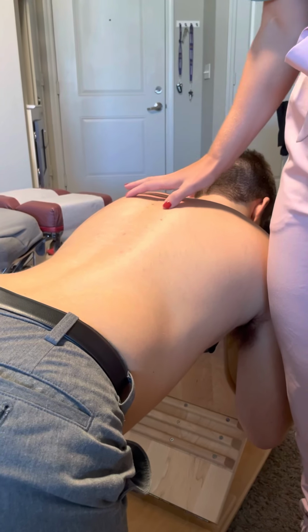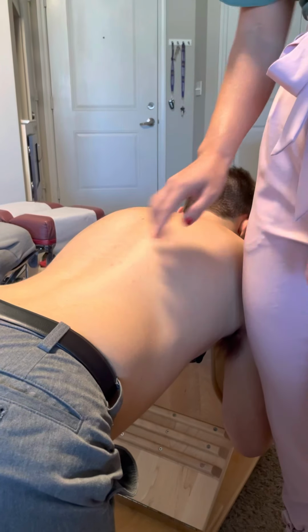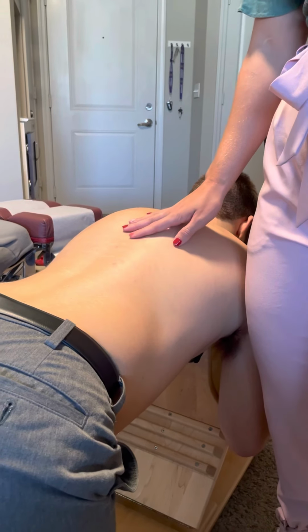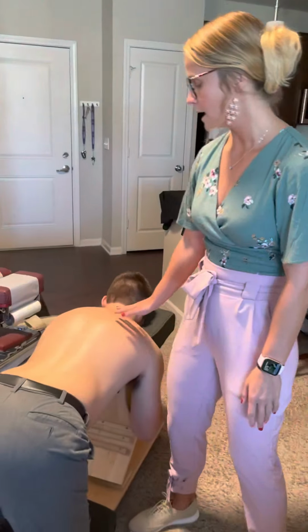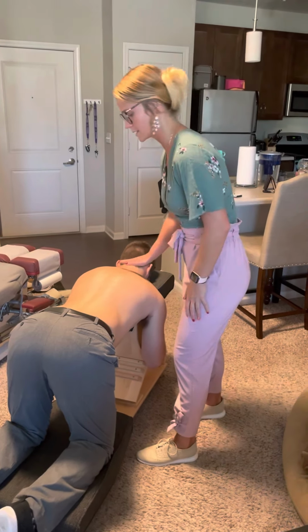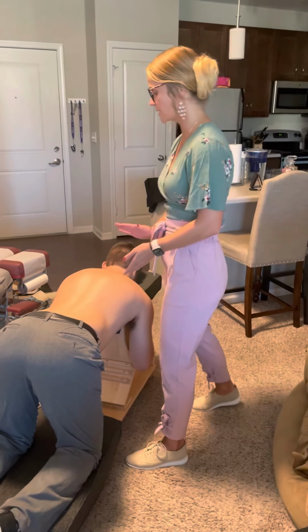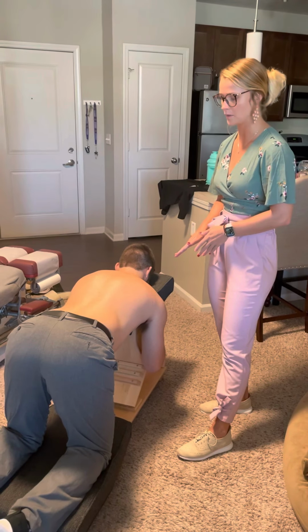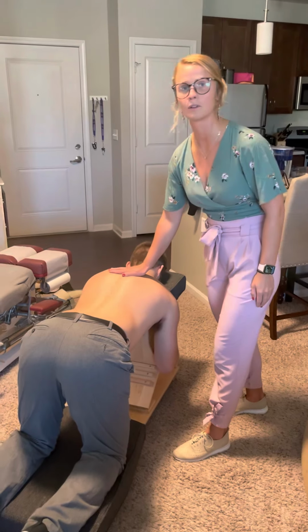We also need to remember the angle of the line of drive. Since he is pretty kyphotic, his line of drive is going to be a lot different than someone that is completely flat on this table. But this is definitely the better choice for Kyle on this table because he is a lot more relaxed.